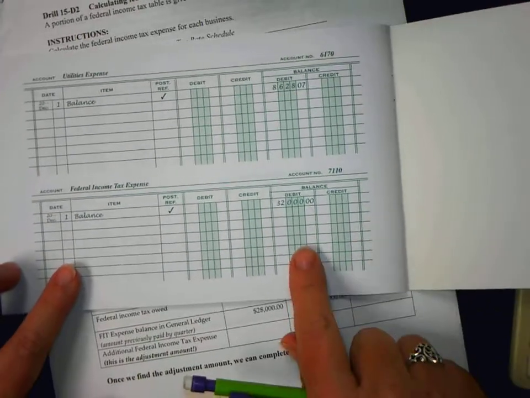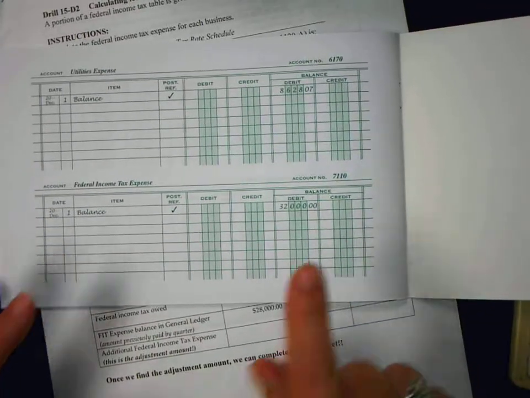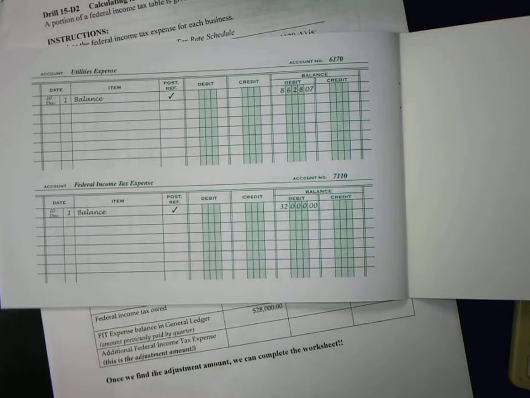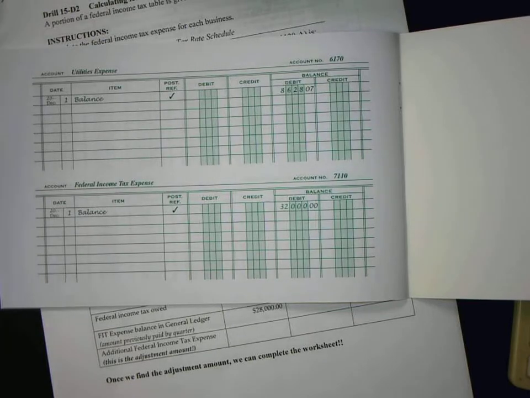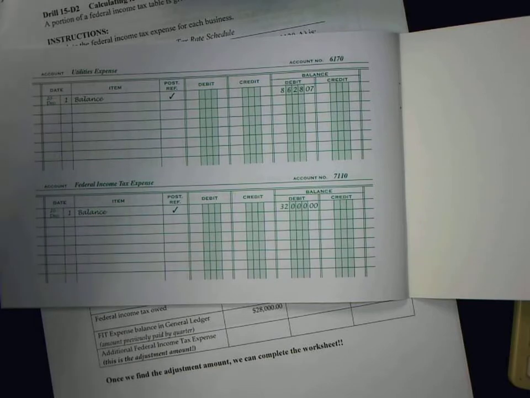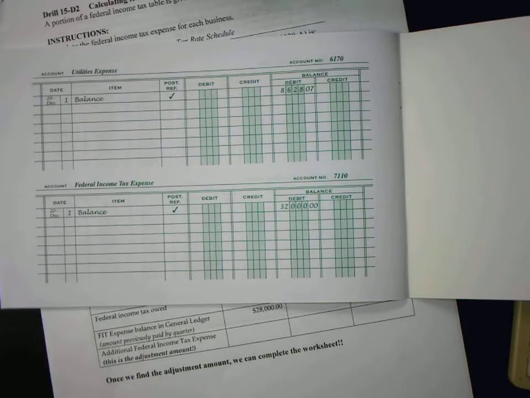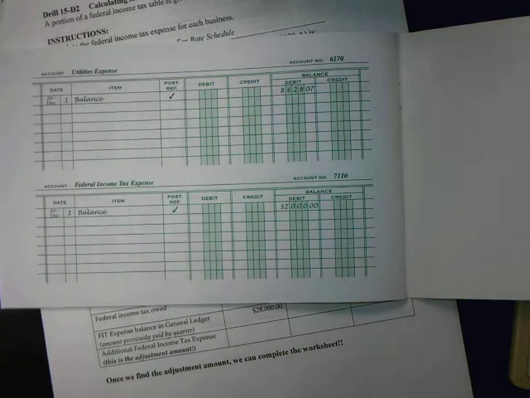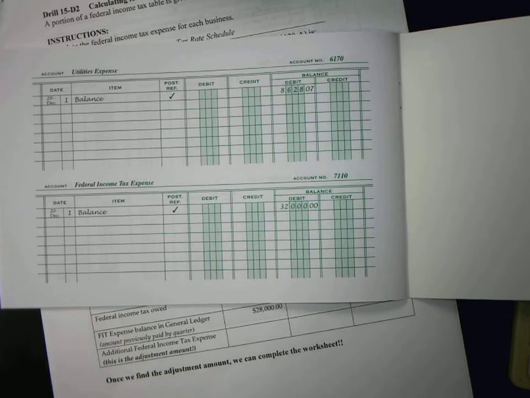Here is the federal income tax expense. A company will usually estimate what their income tax is going to be. So for 2018, a company has estimated what they think their taxes are going to be, and they're going to pay them quarterly. So every 3 months, they're going to pay a little bit to the IRS so that they don't have to pay so much later on. Okay, they're going to spread that out a little bit.